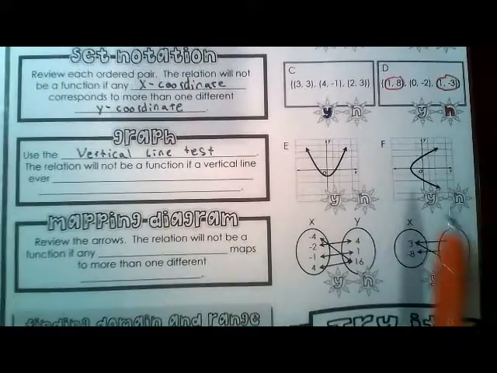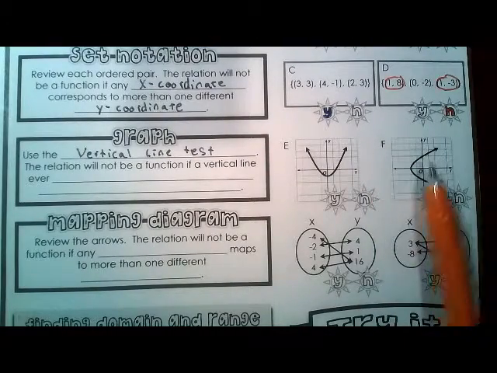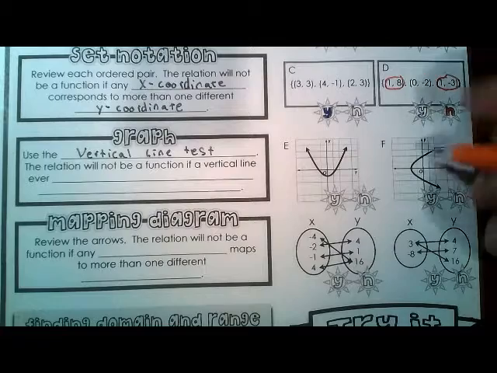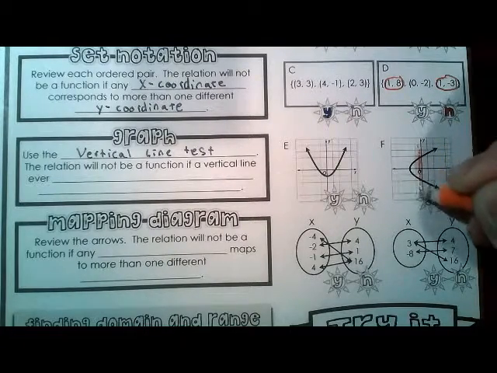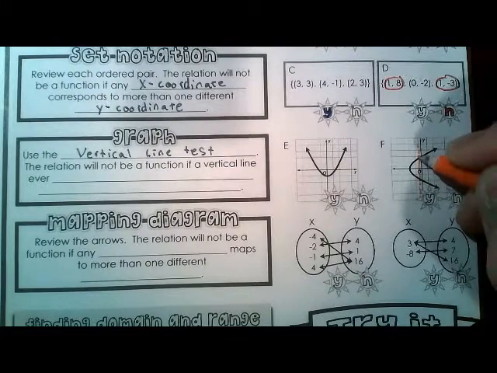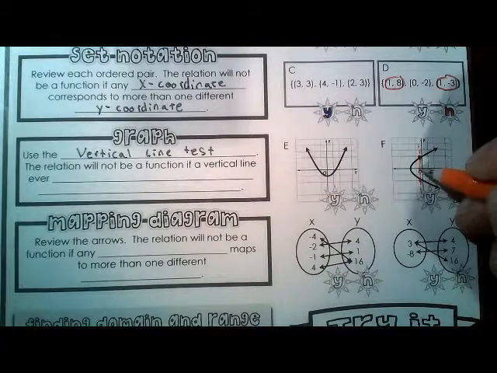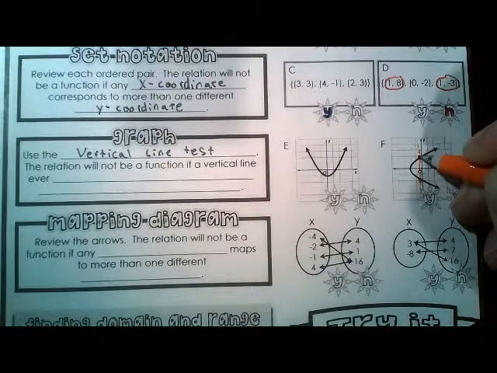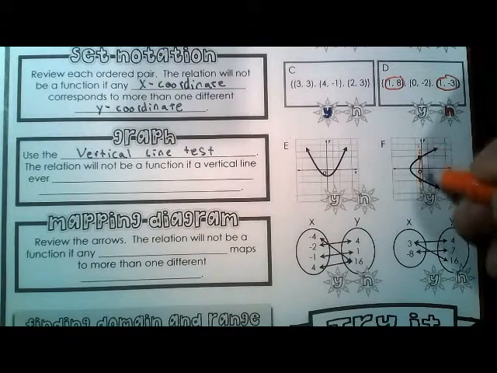Now, if I do that same test with this one, right, look what happens. Let's pretend that that's my vertical line here. It touches here and there. That's like saying this x value goes to positive 2 and negative 2, which is impossible.